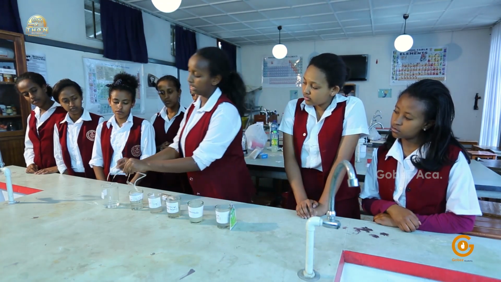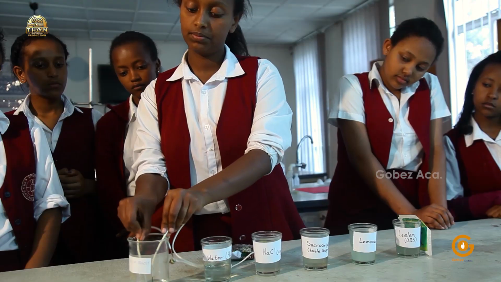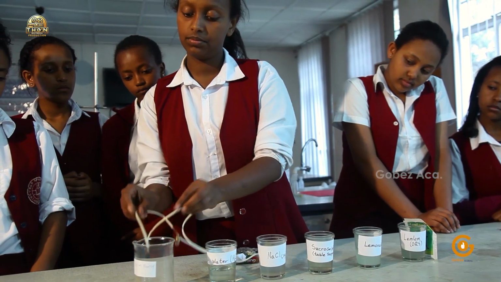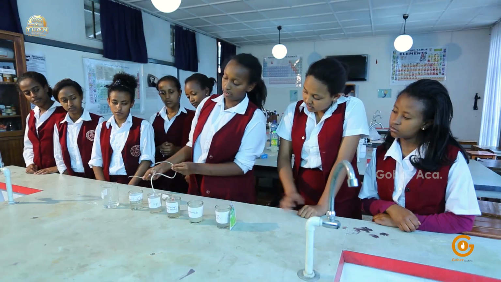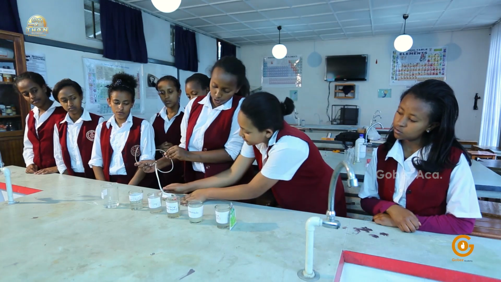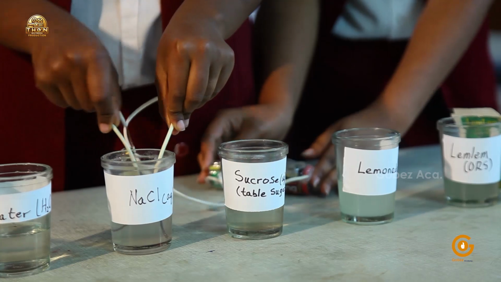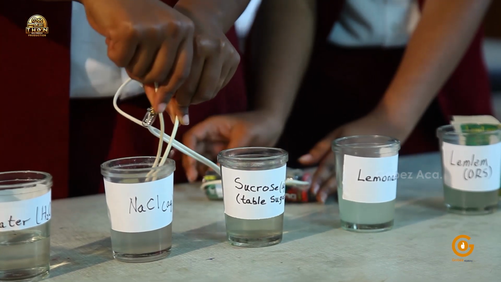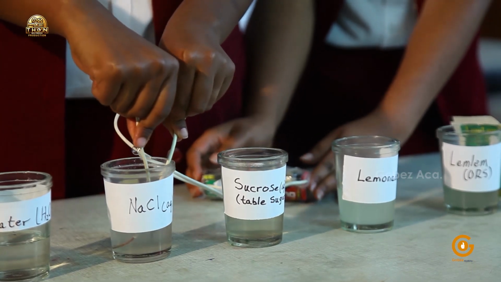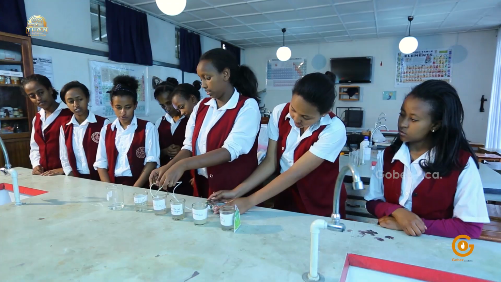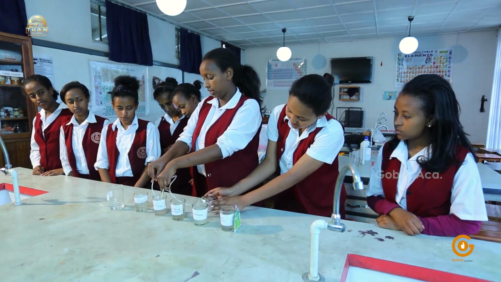So I'll raise the apparatus again. Then now I'll insert it into my sodium chloride solution. Okay, are you seeing lights coming? Let's make it very clear.